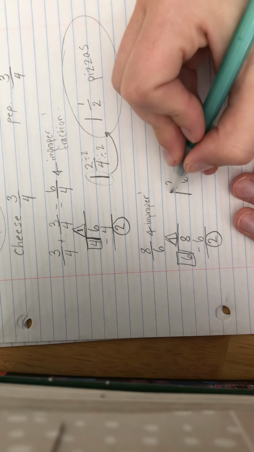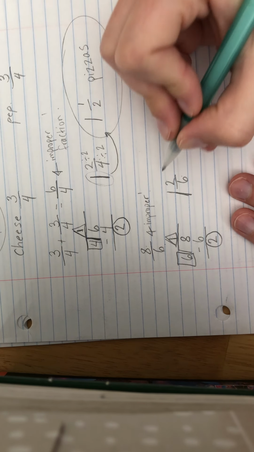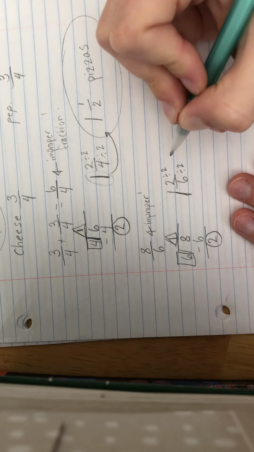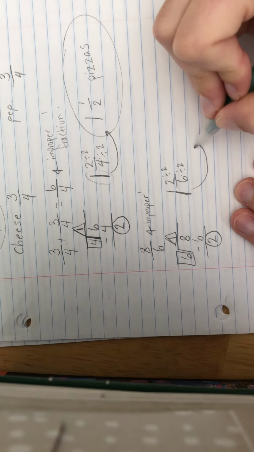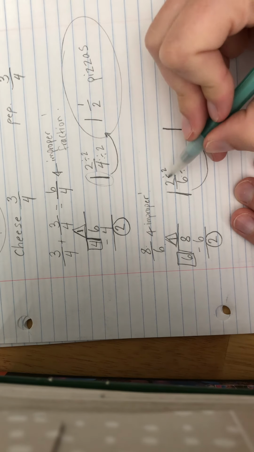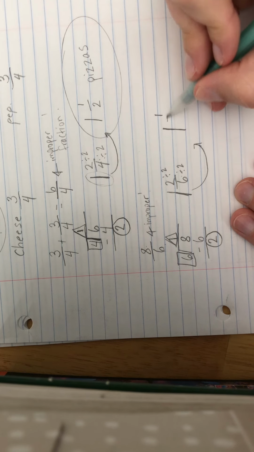Hopefully you said no, because something can go into 2 and 6 evenly. The answer is 2. I'm going to make my whole number come over here so I don't forget about it. 2 divided by 2 is 1. 6 divided by 2 is 3.